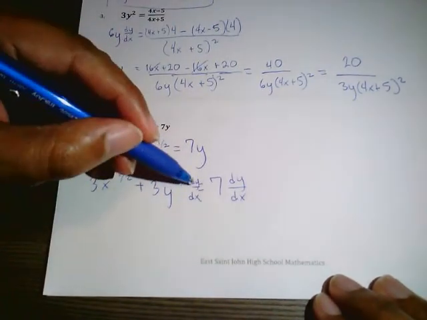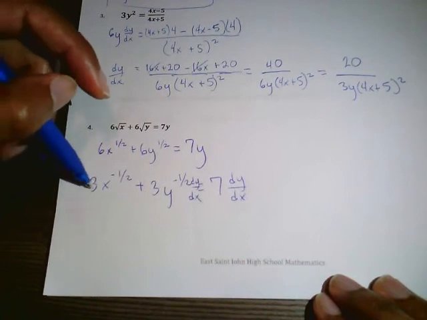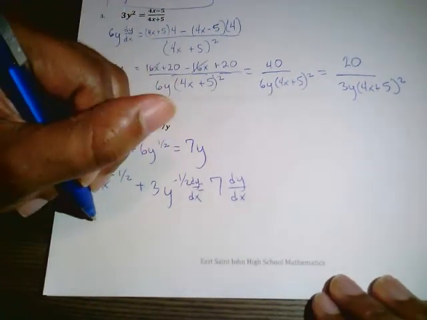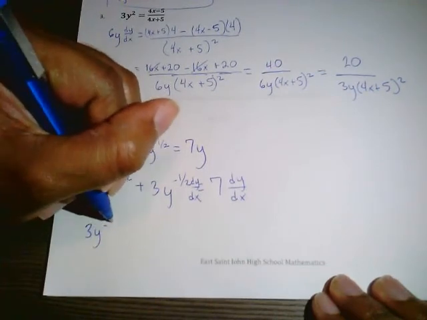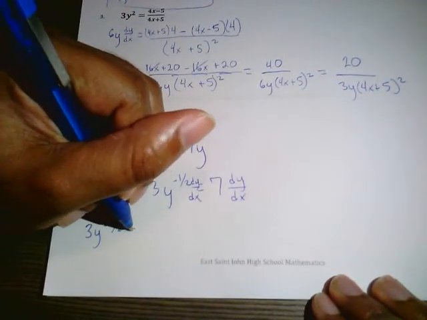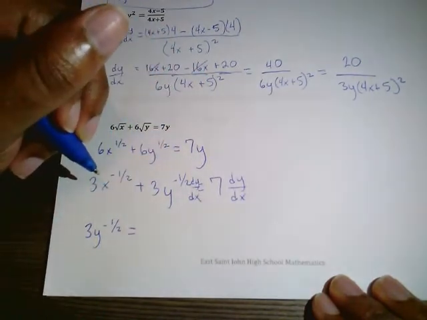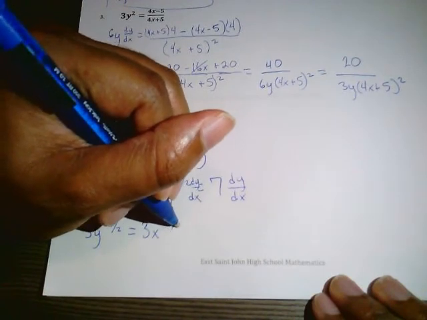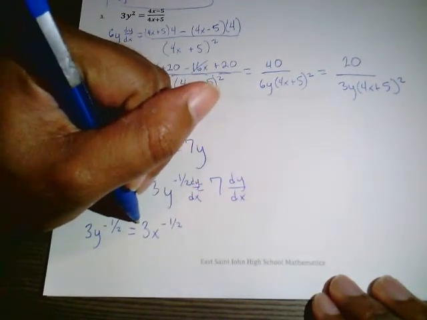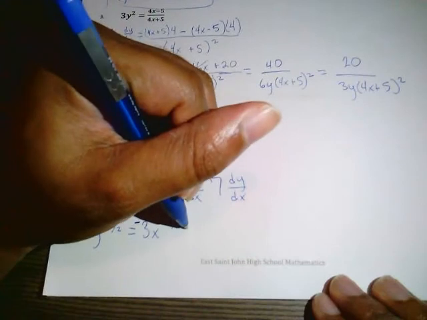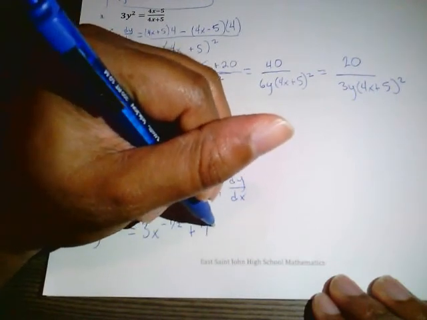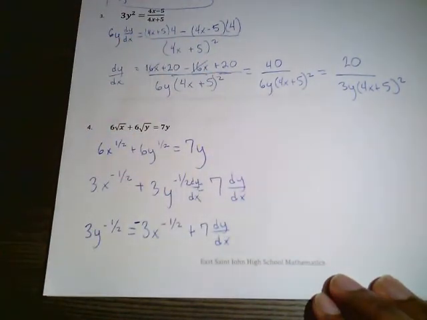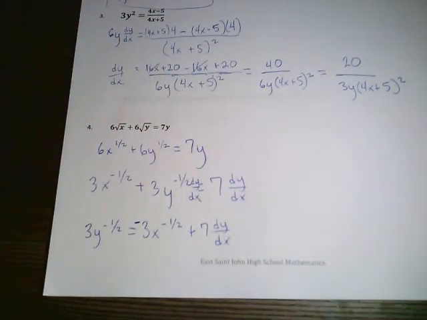Now we want the dy dx by itself, so first we subtract the expressions that don't have dy dx. So we'll have 3y to the negative 1/2 equals negative 3x to the negative 1/2 plus 7 dy dx. And now we move the dy dx to the left hand side.